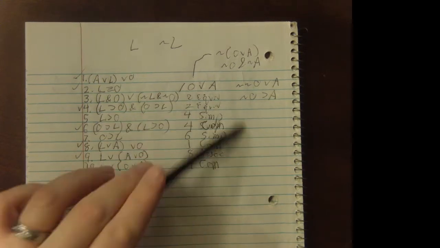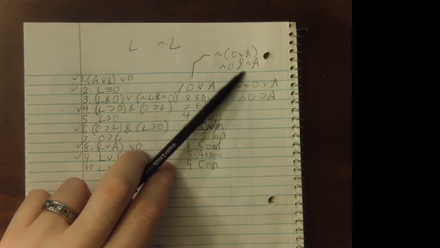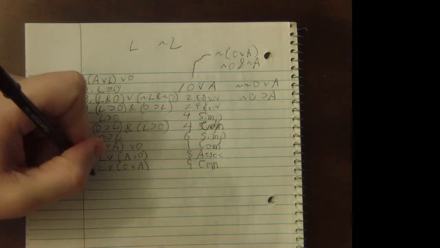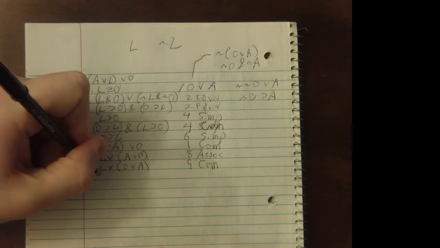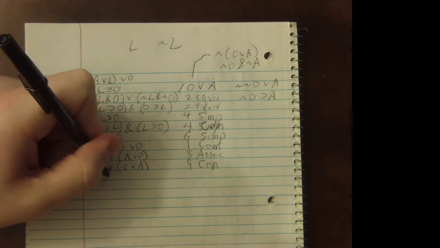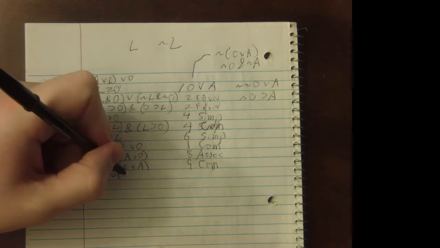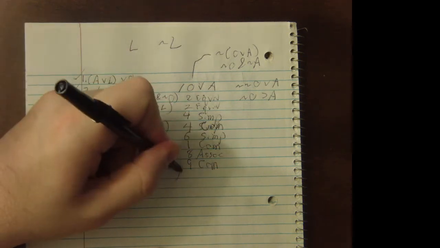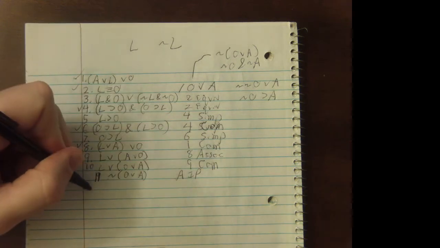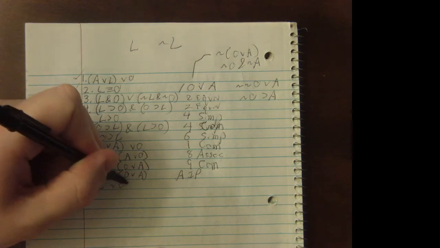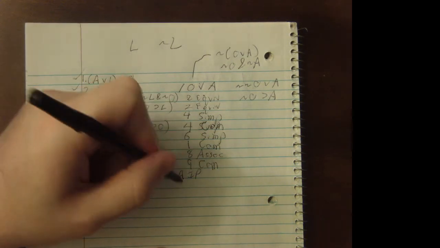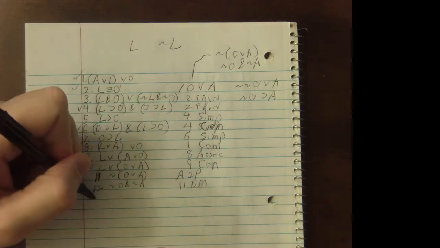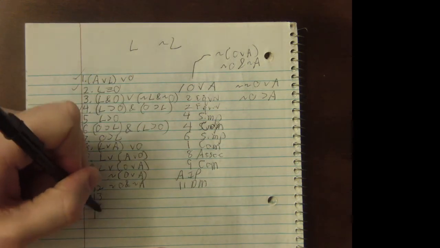So instead, let's do one of these methods. I'm just going to assume, so we'll do it the easy way. Again, I hope that wasn't too long a digression. I just wanted to talk through some of the possibilities. Not O or A, it's an assumption for indirect proof, which means not O and not A, by De Morgan's, which means simp, com, simp.